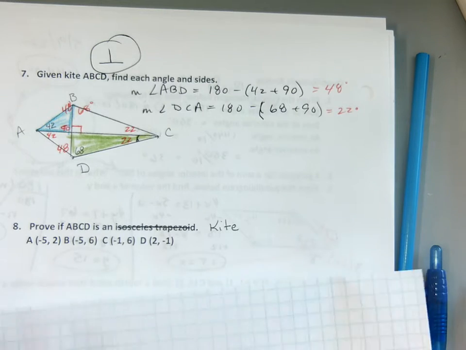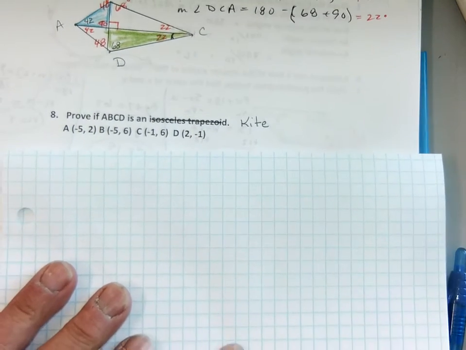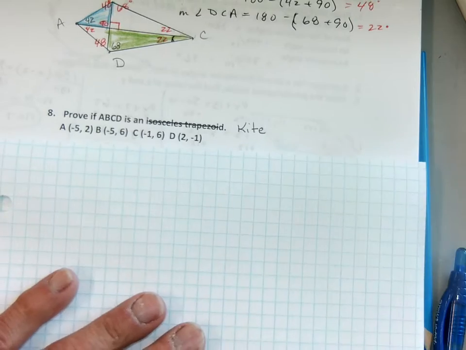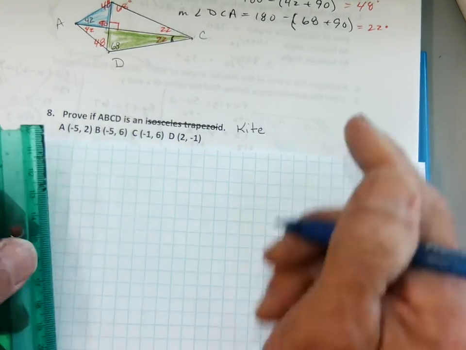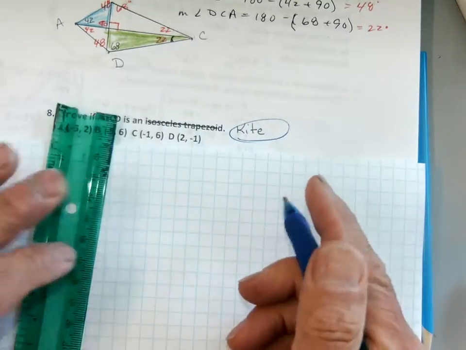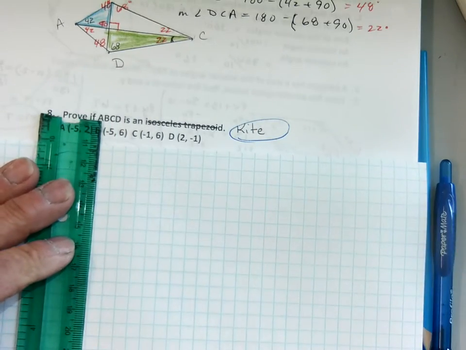Now this one's going to take some work. This is a problem that's going to take you the longest tomorrow, okay? But I want you to take your time and think about it. So first of all, if it says it's a kite, cross that off, it's a kite. Let's graph it, okay? First of all, let's graph this thing.